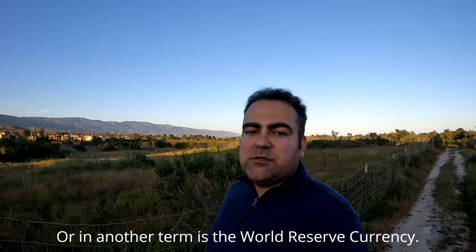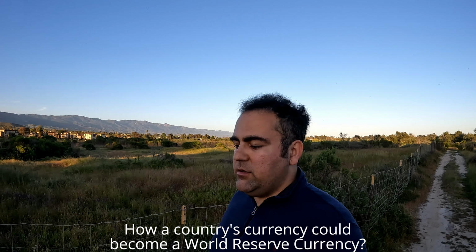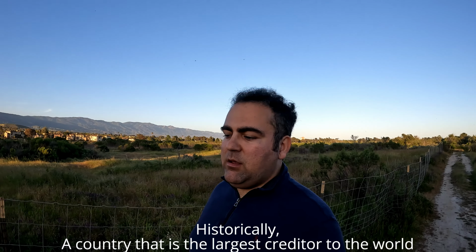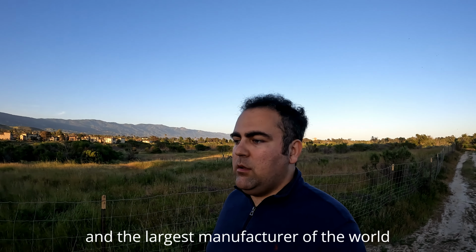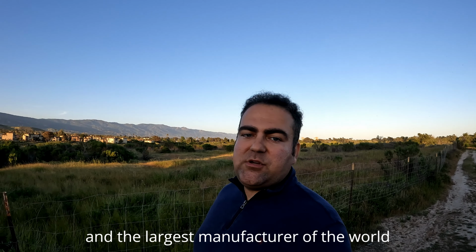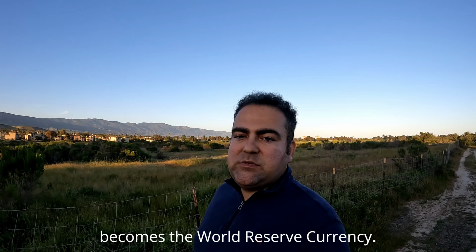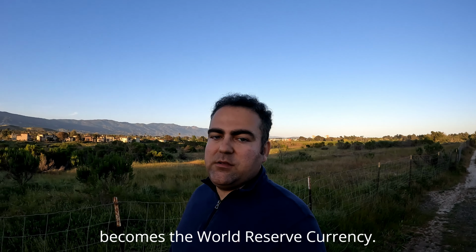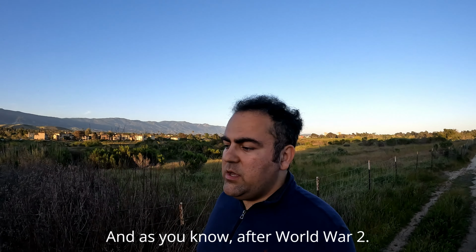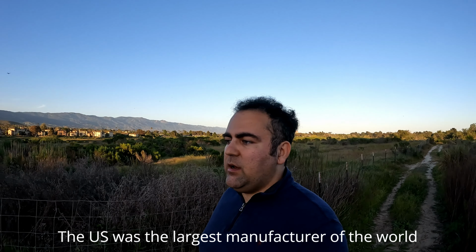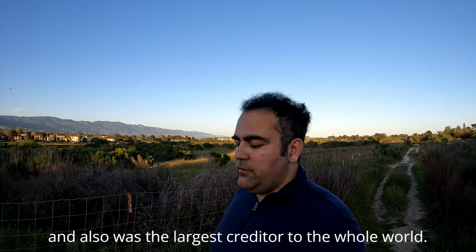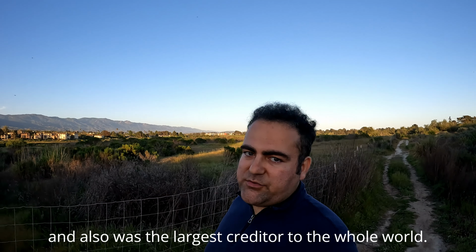How could a country's currency become a world reserve currency? Historically, a country that is the largest creditor to the world and the largest manufacturer of the world has its currency become the world reserve currency. And as you know, after World War II, the US was the largest manufacturer of the world and also the largest creditor to the whole world. That's why the US dollar became the world reserve currency.